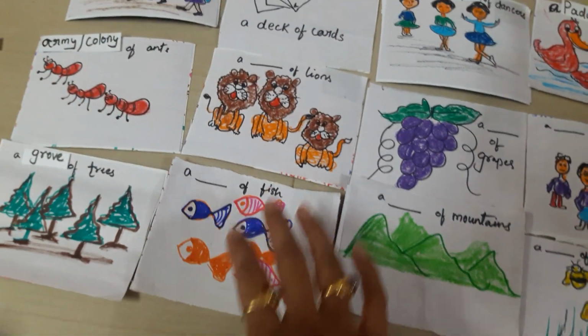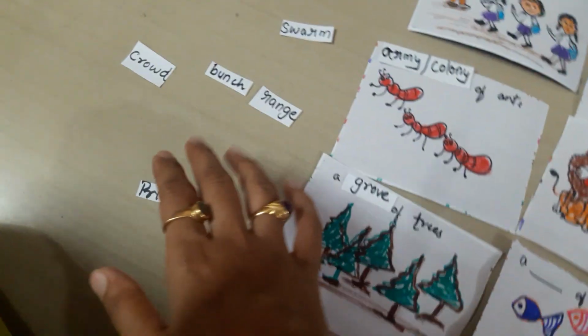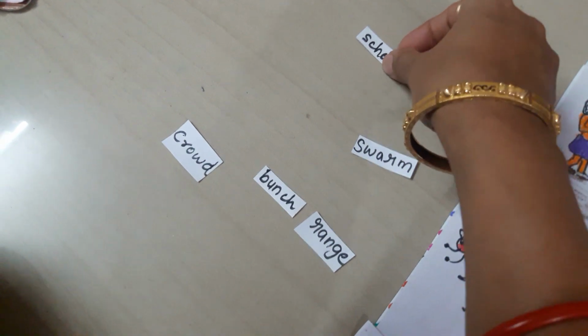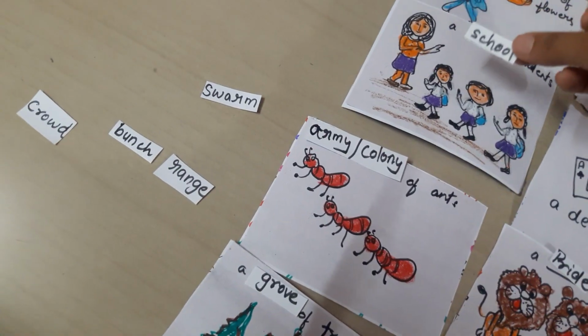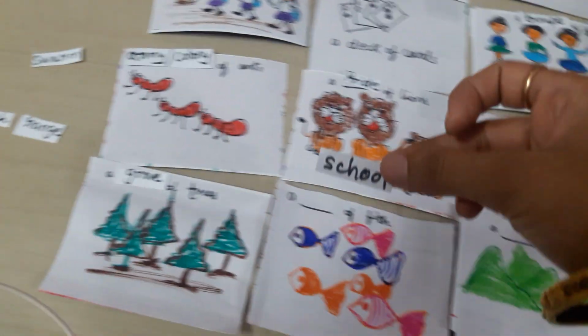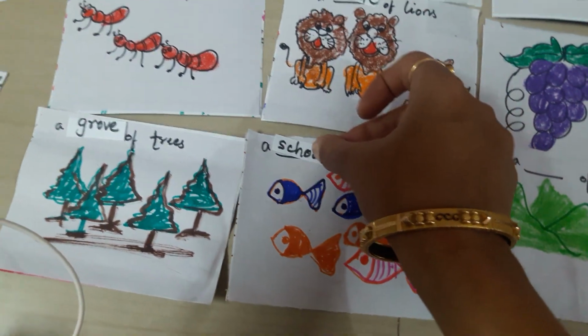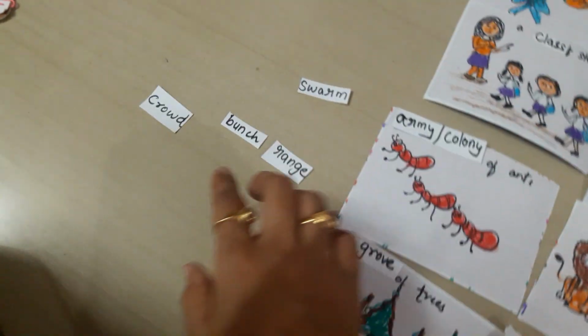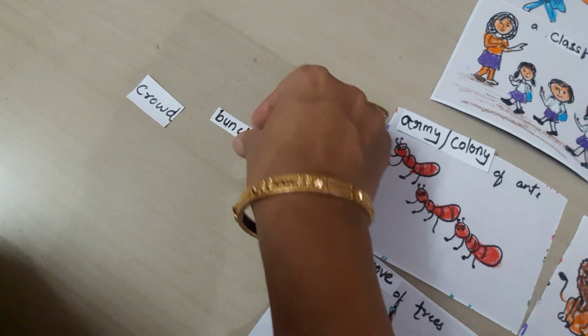Now a dash of lions. How can we forget it? Yes, a pride of lions. And then a dash of fish. Yes, you might have thought, no, this can come here, a school of students, but no. Okay, a school of fish. Now the next one, yes, that is easy for you. Yes, you are right, a bunch of grapes.